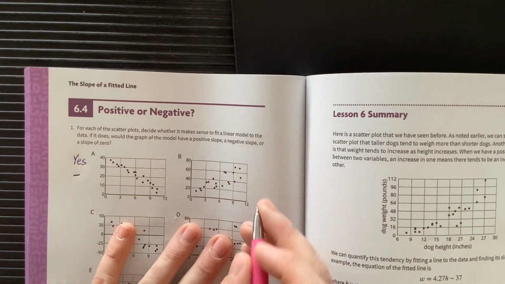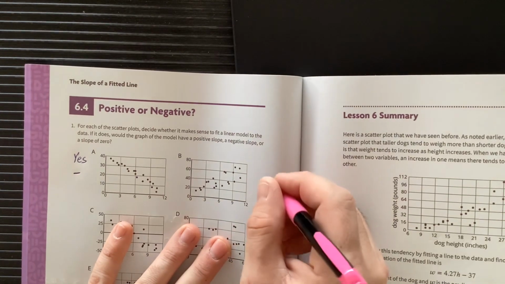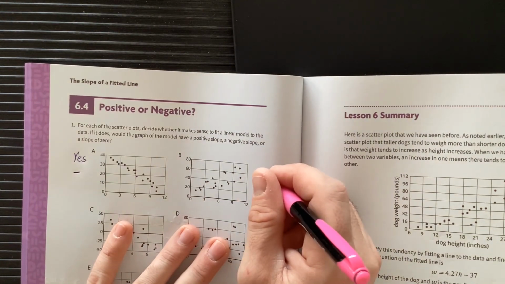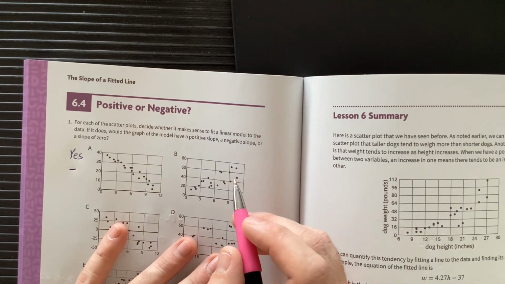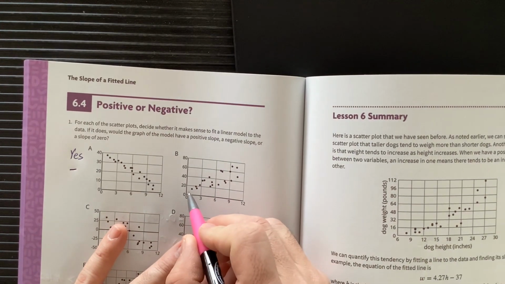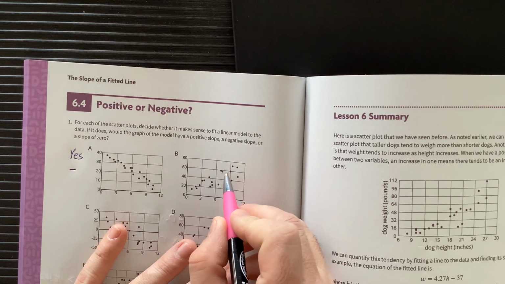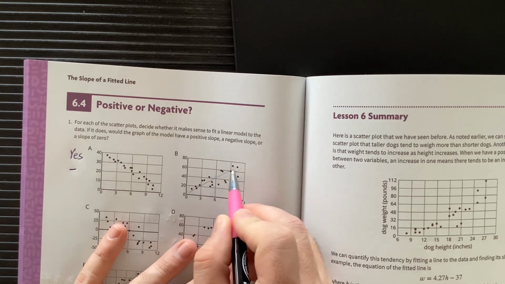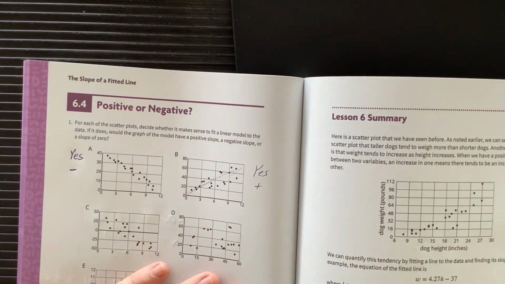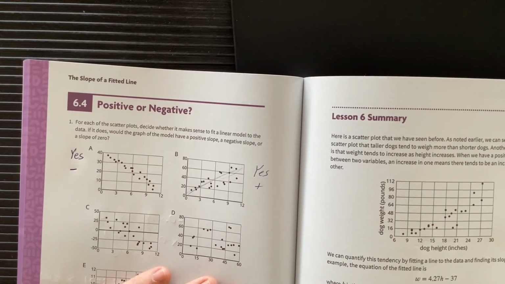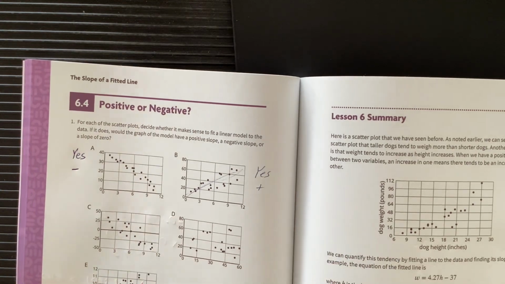Addie, Chase, what do you think for B? Yay or nay? No? You think they're pretty spread out? That's fine, if you can make an argument for that. I think it would be okay. I don't think it would be great. Obviously, A is better. I'm going to say yes and positive to that one. If you say no, you just think they're too spread out, too scattered. To me, it looks like it's still trending up, so I'm going to go with the yes.